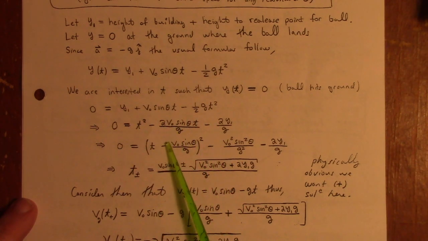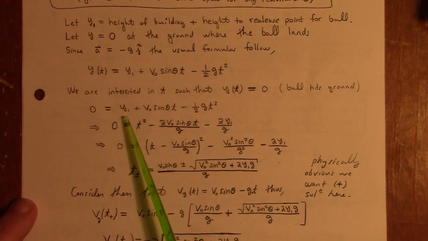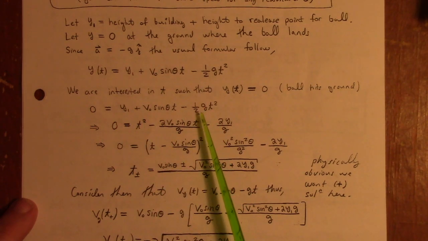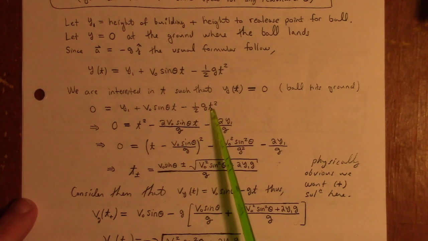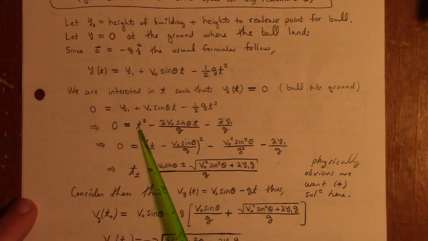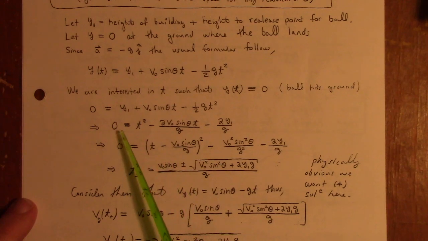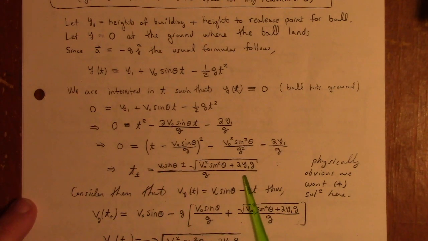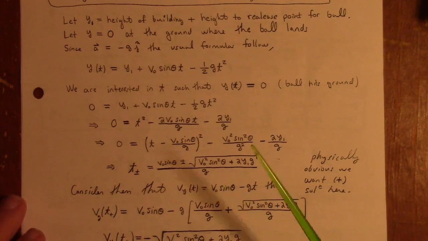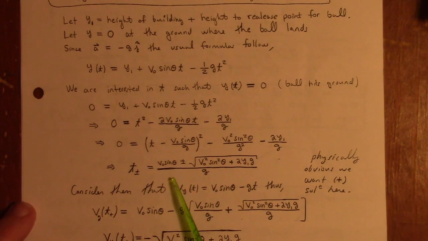Then I divide by g over 2, however you want to look at it, so that the coefficient of t squared is 1. And then I'm completing the square on this step here. Once you do that, you can then solve. Or, if you don't follow this algebra, this is just the quadratic formula on this quadratic equation, if you want to think of it that way. But anyway, there are two solutions, plus and minus.